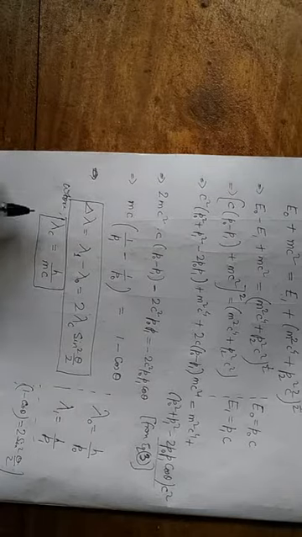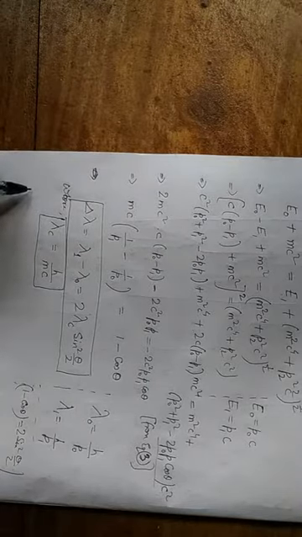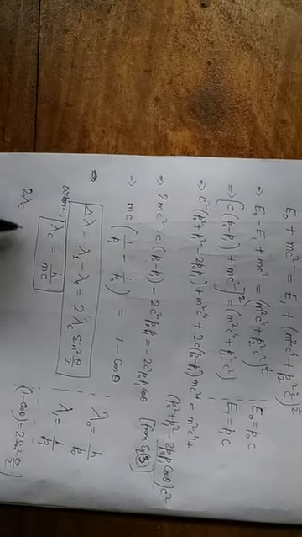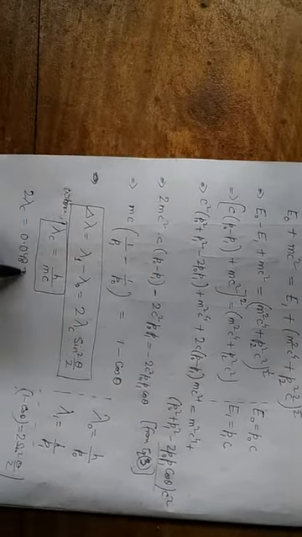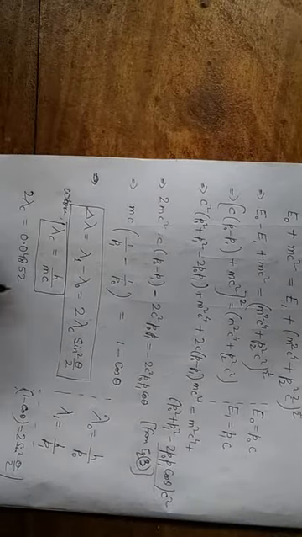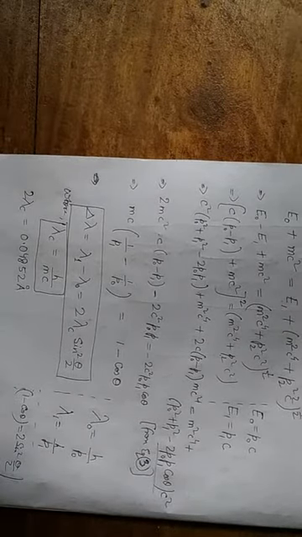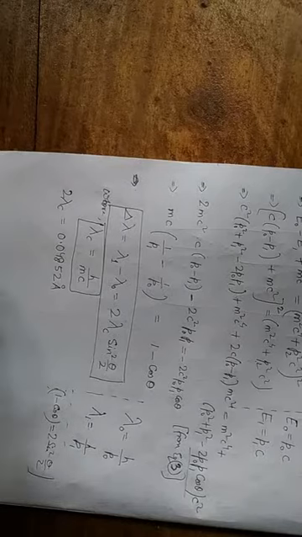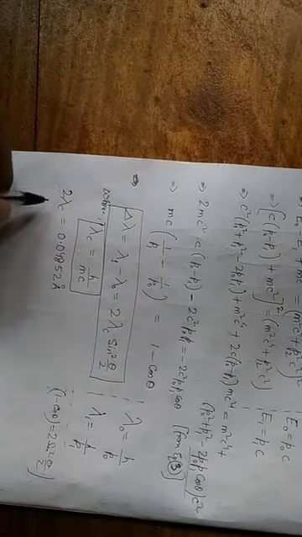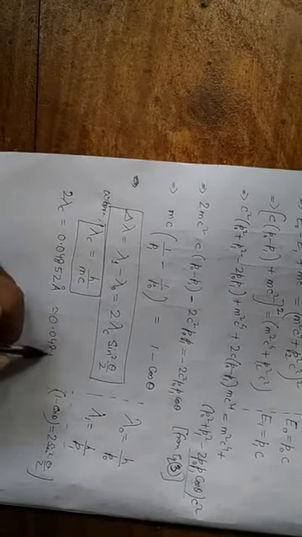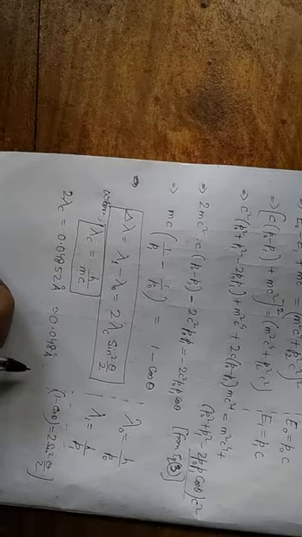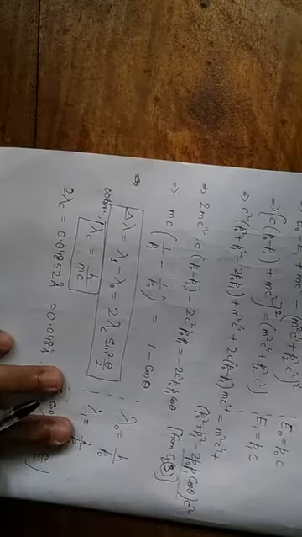The calculated value of 2 lambda c is 0.04852 angstrom, and this very well agrees with the experimental value, which is roughly equal to 0.048 angstrom. Now you should remember this.